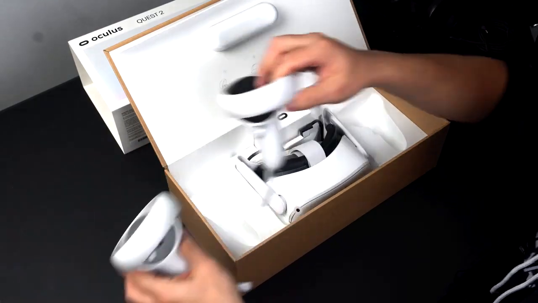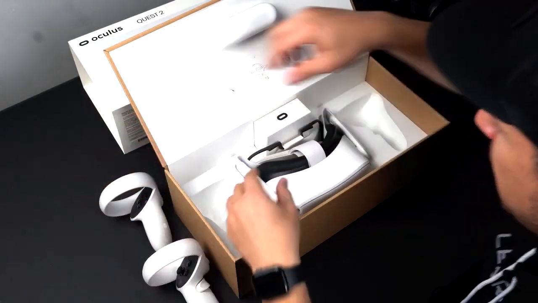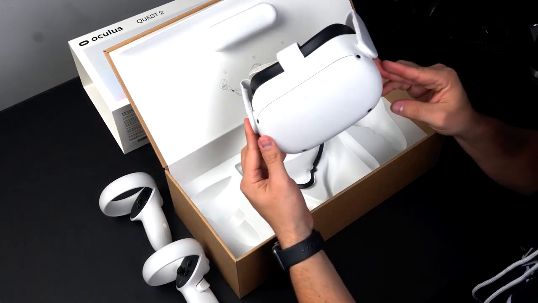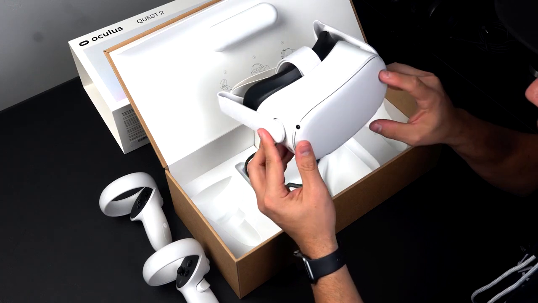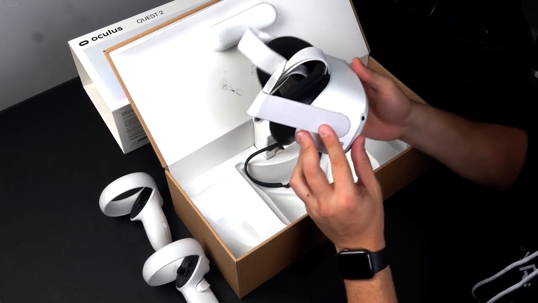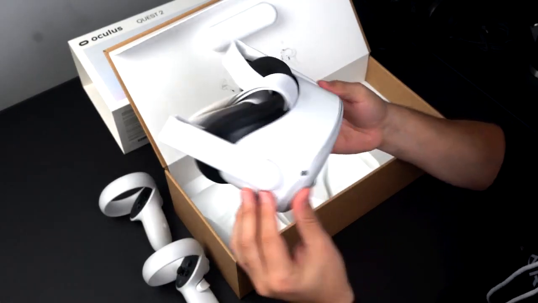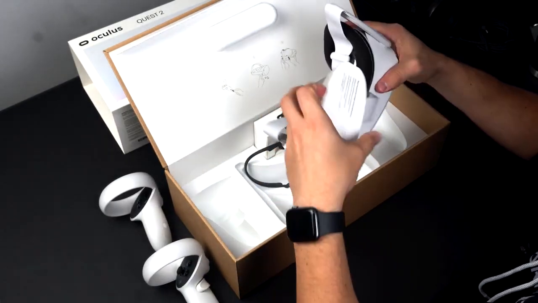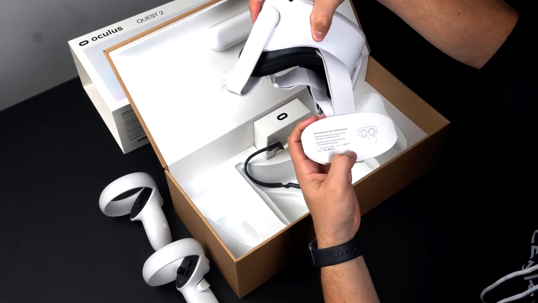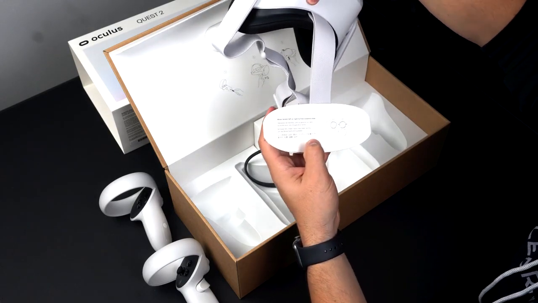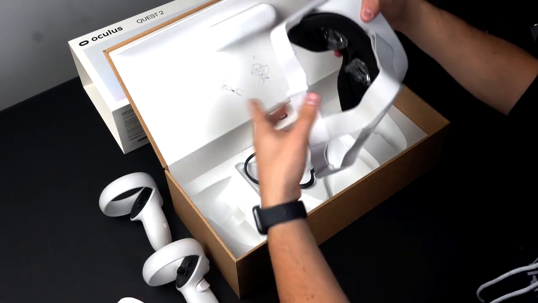So here are the controllers. Let's go ahead and put them right here. The headset is right here. I was also a little bit afraid that it was going to have scratches because there were some people complaining about having scratches on the device. But this one looks brand new and has this plastic seal here. Move lenses left or right to find the clearest view. It's going to get that.